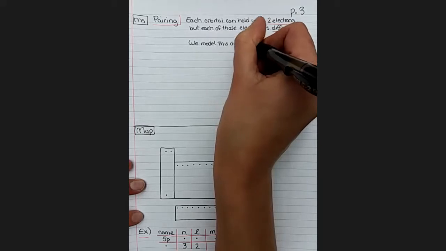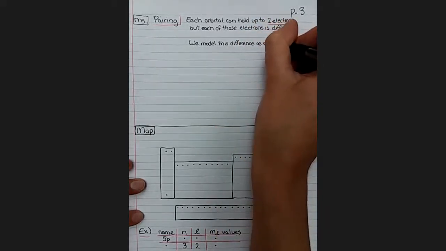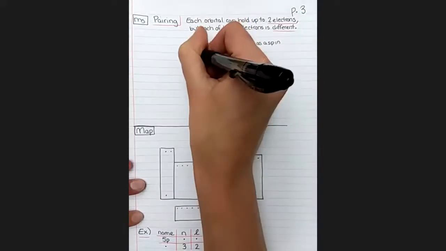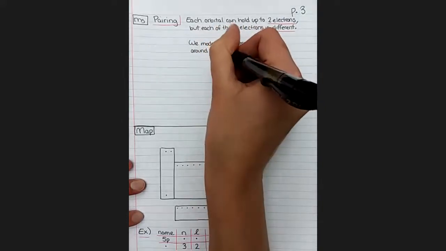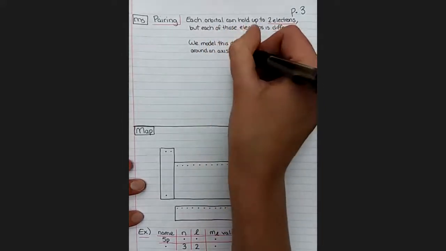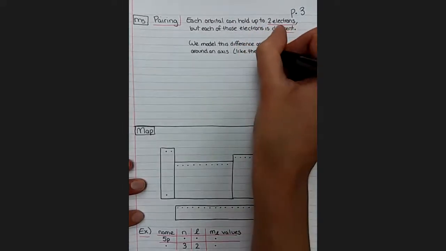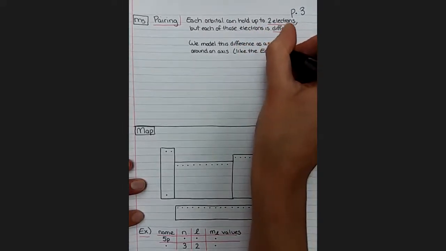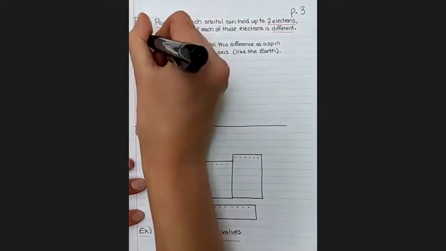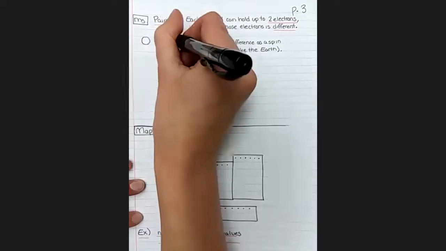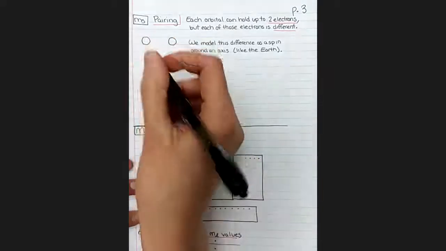So the way that we model what this difference is, is by comparing the electron to the planet Earth. So we model it as a spin around an axis. This is like when Earth spins around its axis and it changes from night to day on Earth. So for those of you who are in physics, this is going to look really familiar to you. We're going to pretend the electron is a particle. We use the particle view in this case.